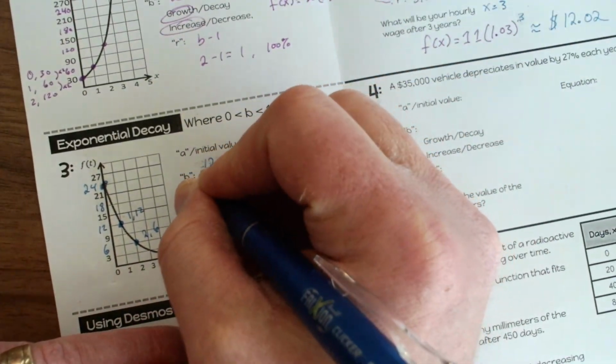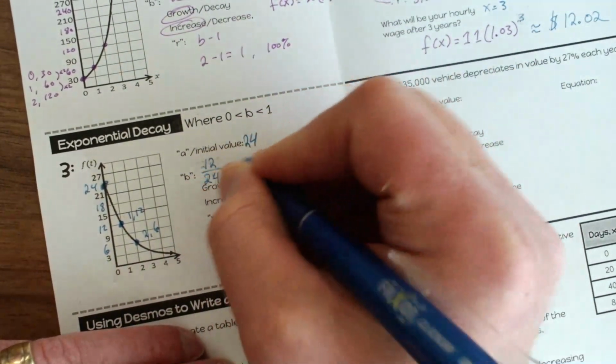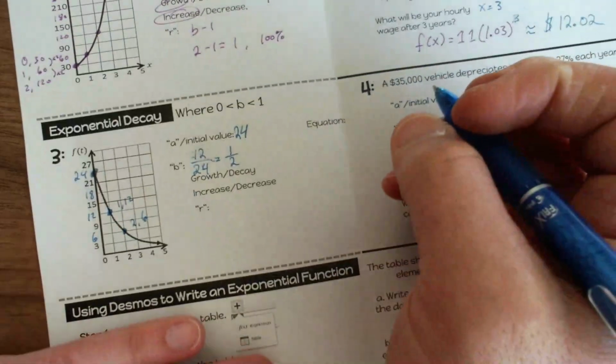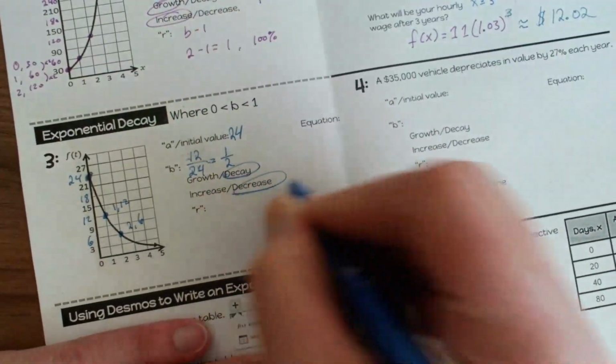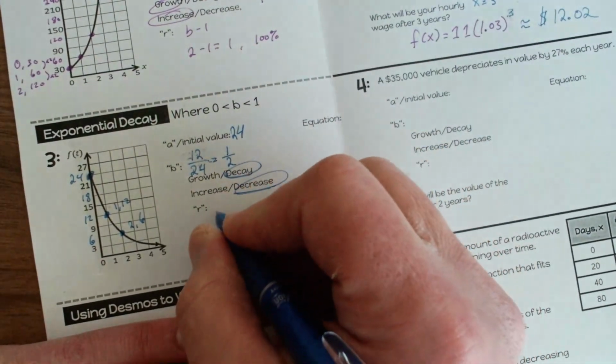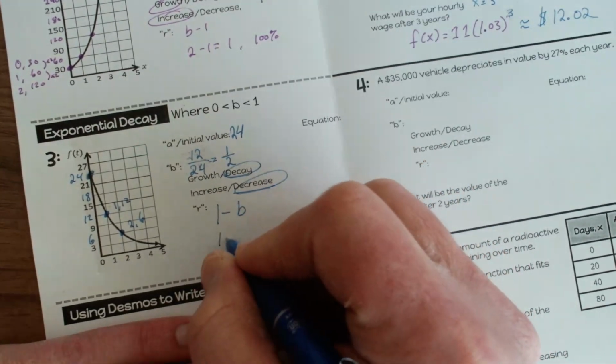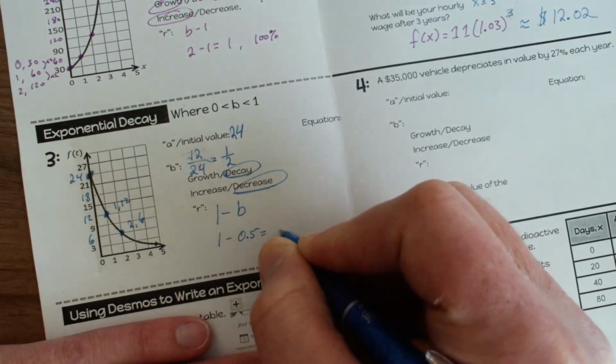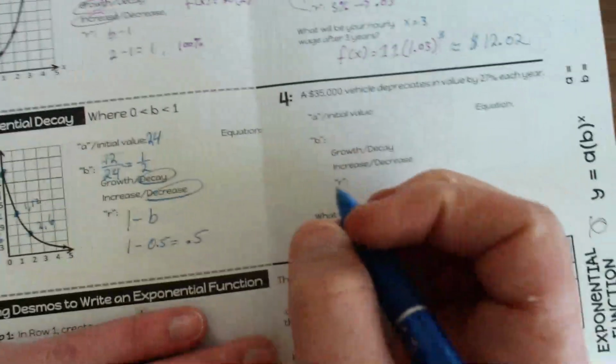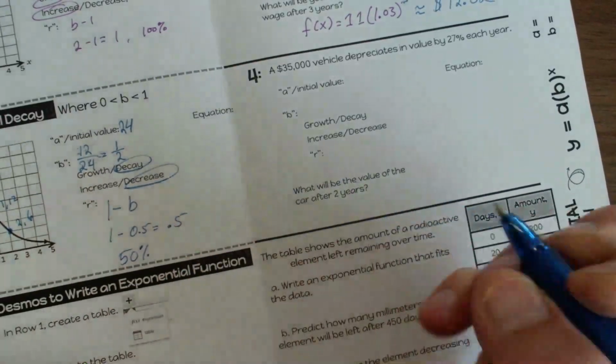My next value is 12. My initial value is 24. It's going down by a half every single time. This is decay. It's decreasing. My B value is, or my R value is 1 minus B. So 1 minus a half, which is just 0.5. So the rate of decrease is 50% each time.